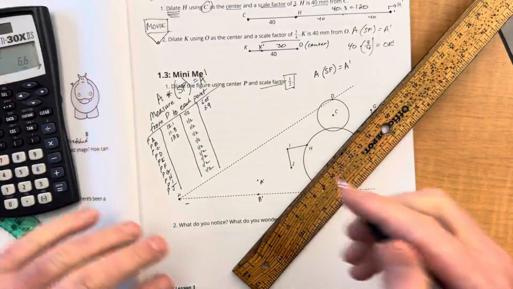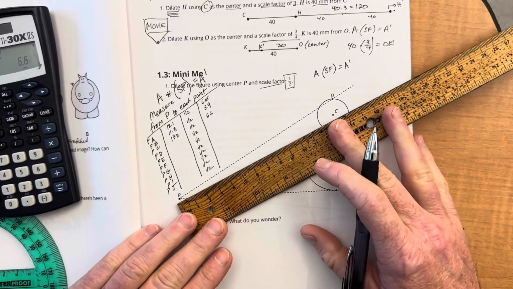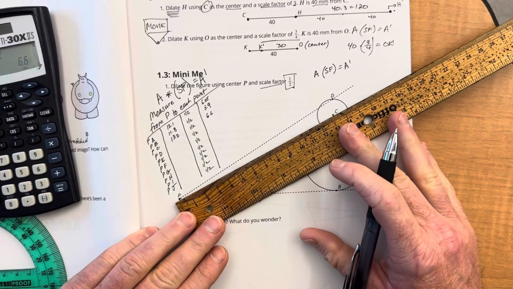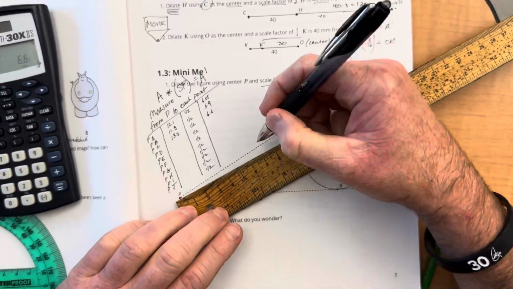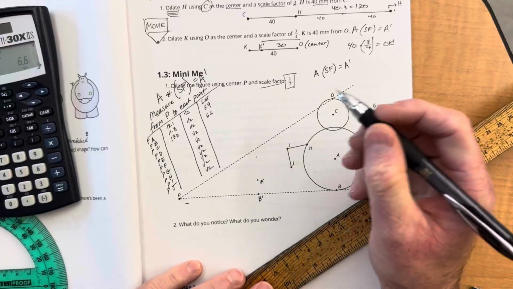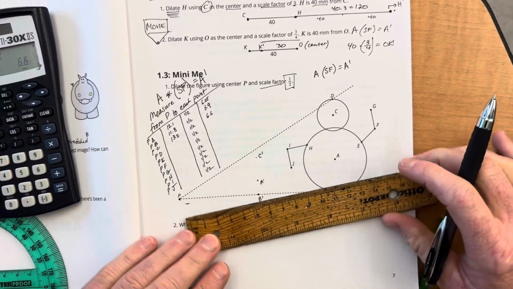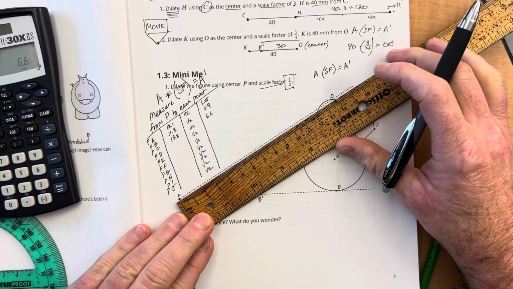It's 6.6. So P to C needs to be 6.6. No problem. There's 6, there's 6.6. There's C prime.